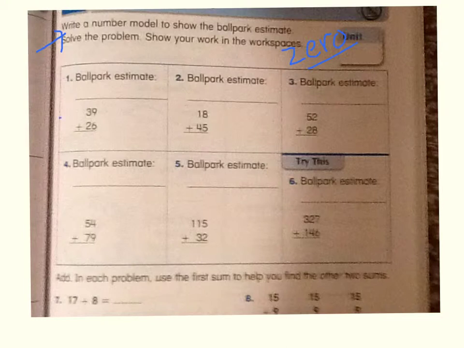So I look at this first number, 39, and I have to ask myself, is that closer to 30 or 40? Yep, you're right. It's closer to 40. So I'm going to put a 40 there. See how it ends with 0? And then I look at the 26 and I ask myself, is that closer to 20 or 30? It's closer to 30. Good job. And 40 plus 30 equals 70. They all end in 0.